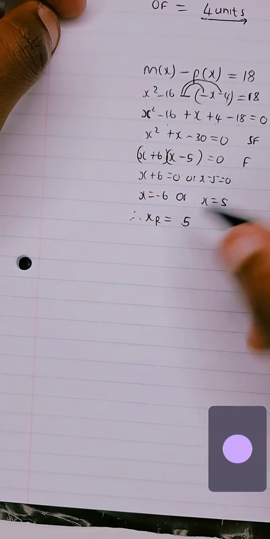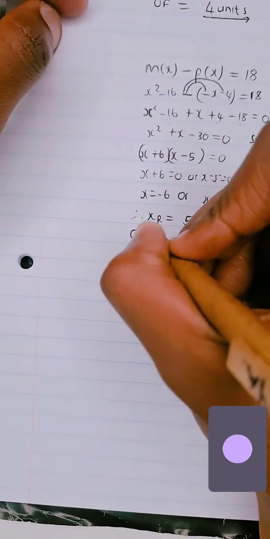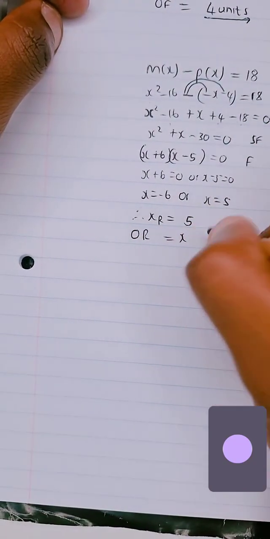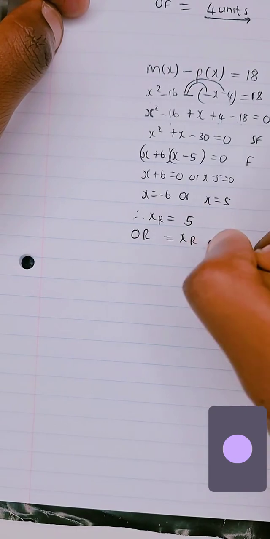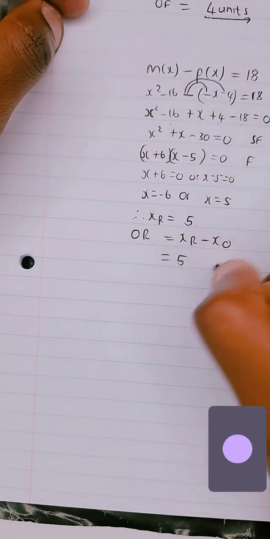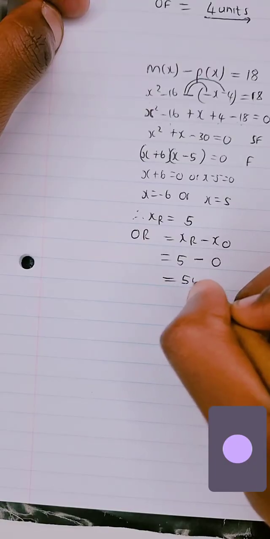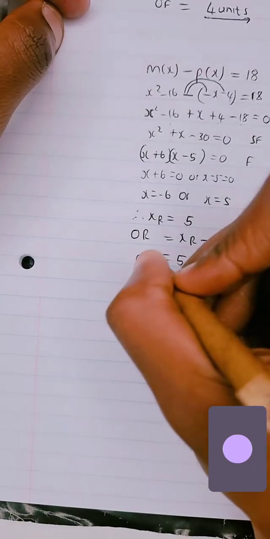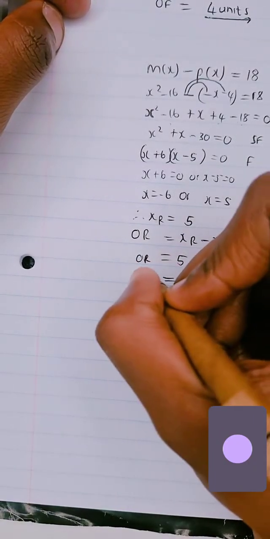It's as straightforward as that. Now we want OR, so we take x on the right, which is x of R, minus x on the left, which is the x coordinate of O. That is 5 minus 0, which is 5 units. That's OR.